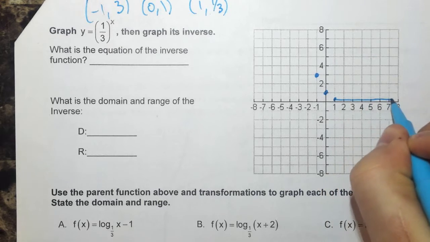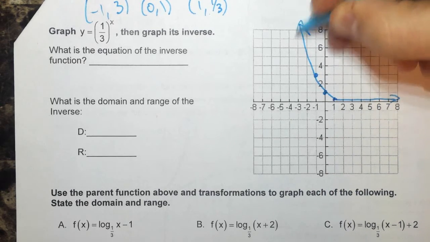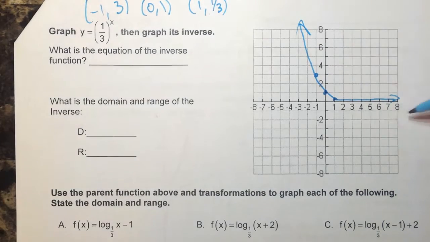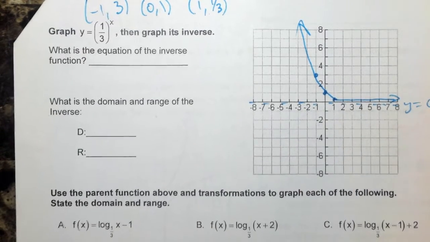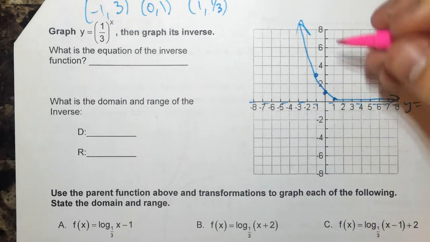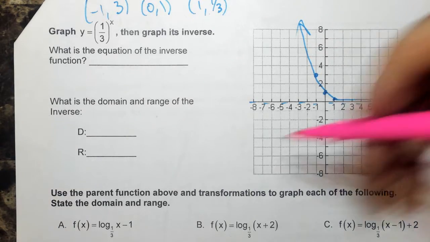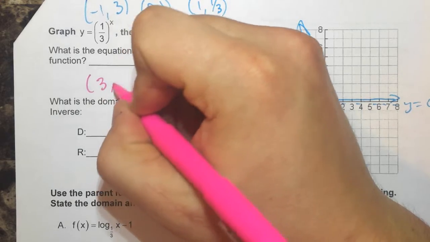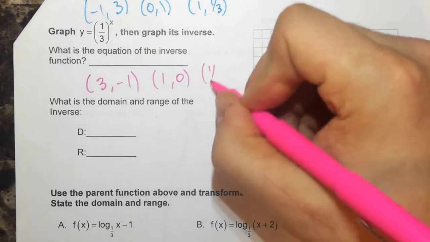Okay, again, on this exponential function, we've got the horizontal asymptote. This time it's just decreasing, so it starts high and gets lower as x gets bigger. So we've got that horizontal asymptote like normal at y equals 0. If we do the inverse, we are going to be flipping all of these points. It'll be (3, -1), we'll have (1, 0), and we'll have (1/3, 1).